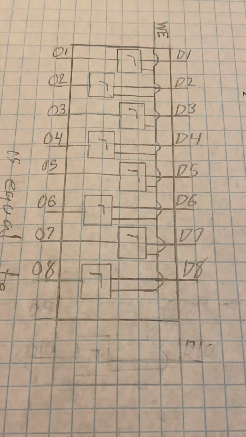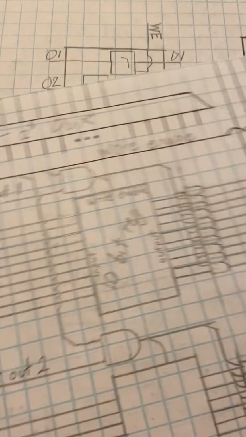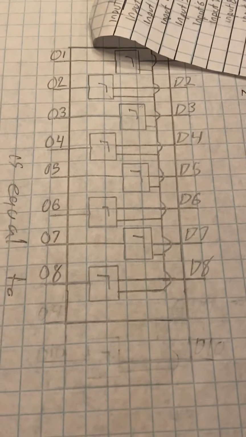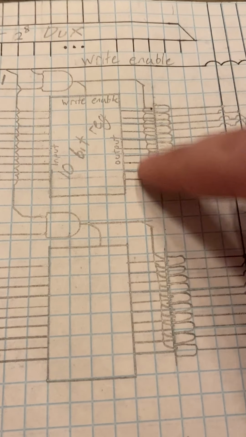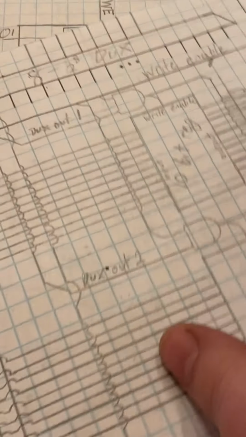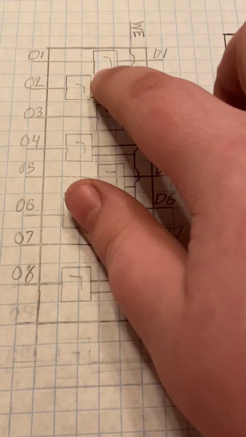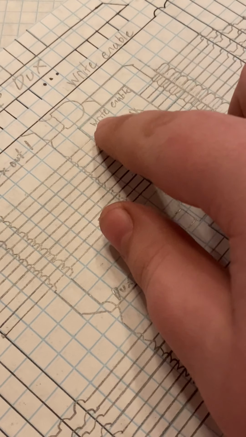In this case it's 8 bits, because when I drew this I didn't know if I needed 10 or 8. But you'll notice corresponding here, the 8 expanded to 10. The 8 outputs here are the outputs over here. These inputs are equivalent to these inputs, and this write enable is equal to this line here.